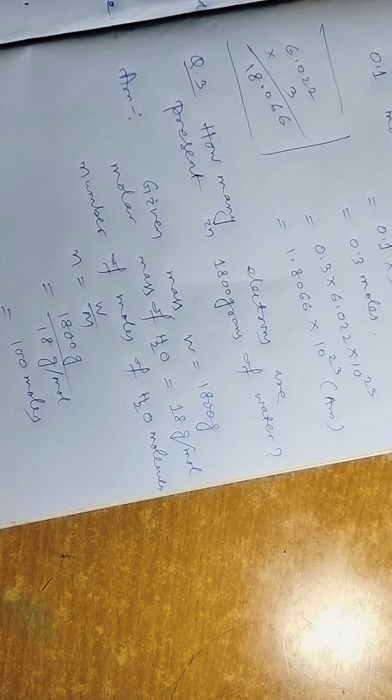So in 1800 grams of water, 100 moles of water molecules are present.